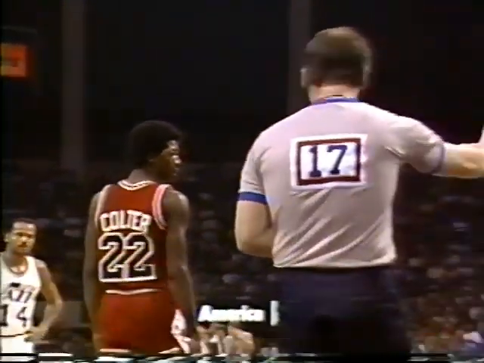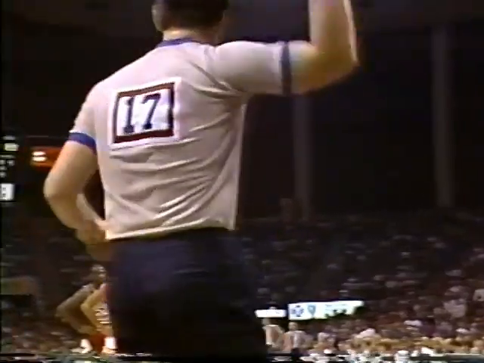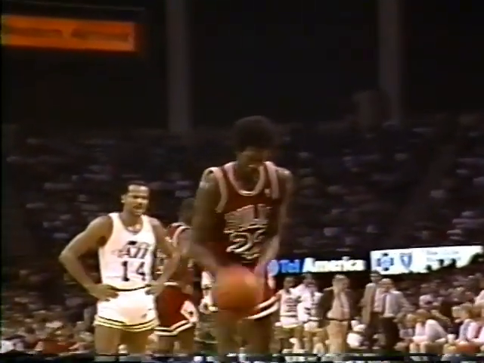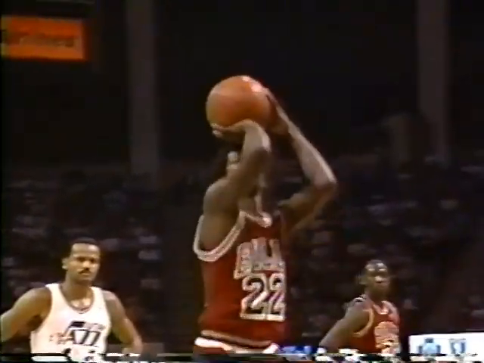You can't leave. Bailey walked away after Coulter had the basketball. Now they give Coulter the ball. You can't leave the foul line area. Coulter's free throw is good. Now Bailey walking across the foul lane.